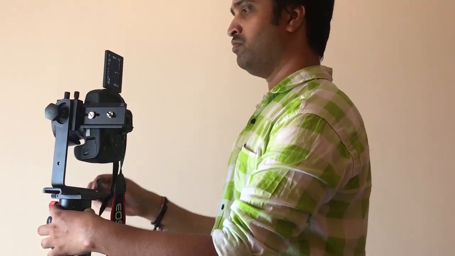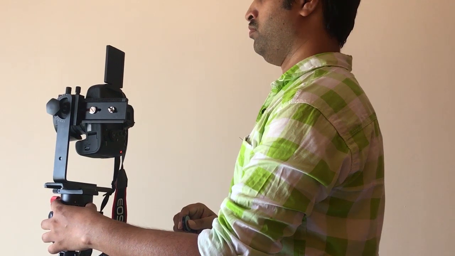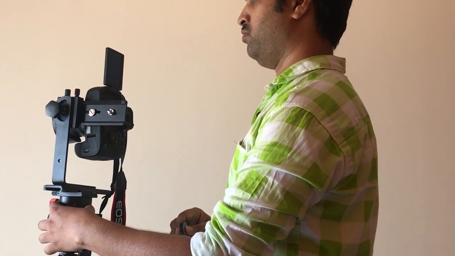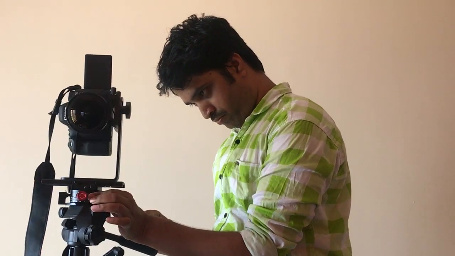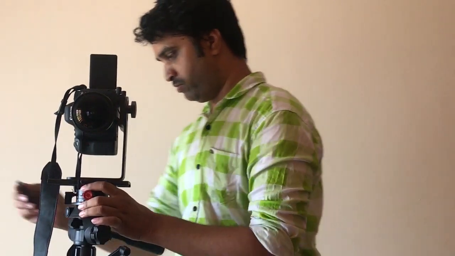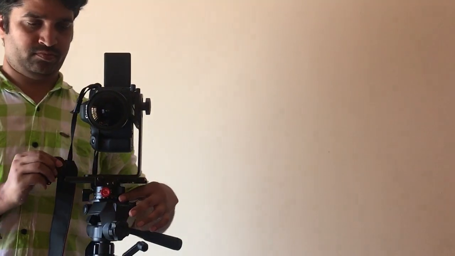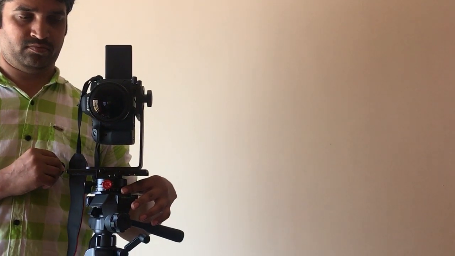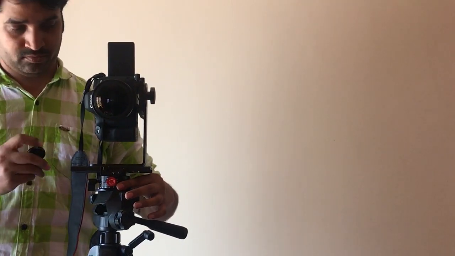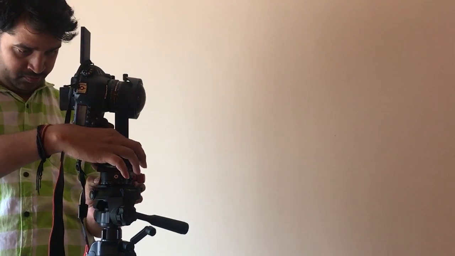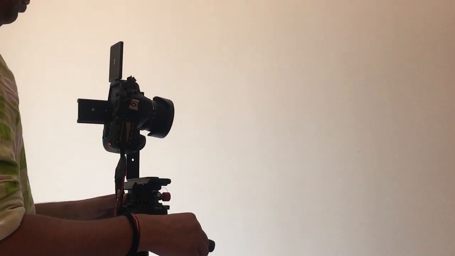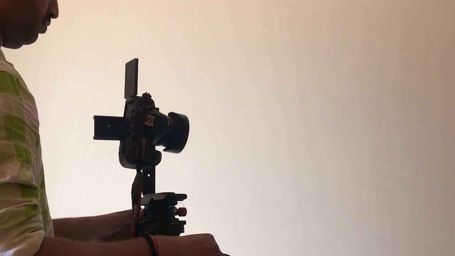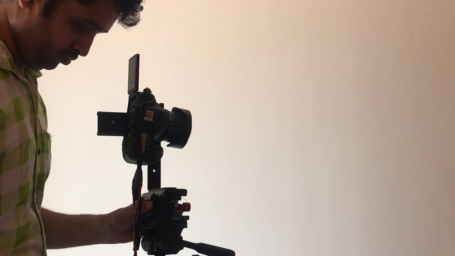Let's click images. This is the vertical setting, so 180 degrees vertically and 360 degrees horizontally, 120 into 3, so 3 angles.